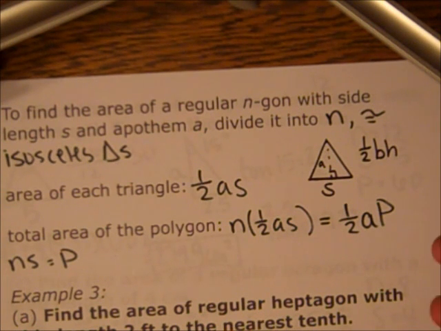So if you think about it, instead of a base, I have a side length, so I'm going to call that S, because remember, there would be another one here, S, S, S. So we're going to call that S for side length. And then instead of height, I'm going to have apothem. So that's why I have the area of each triangle here equals 1/2 AS instead of 1/2 BH, but it's the same thing. So to put that all together, I would just need to know how many triangles there were. So in this pentagon, I would find the area of one of these triangles and I'd multiply it by 5. In a nonagon, I would find the area of one of the triangles and multiply it by 9. So that's what you have here. How many triangles do you have times the area of a triangle?